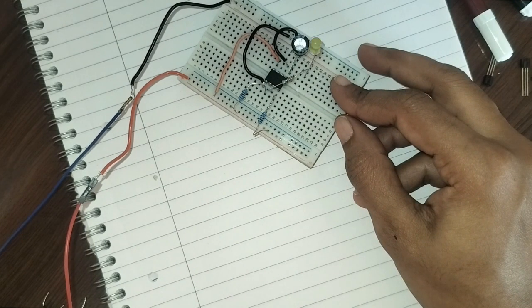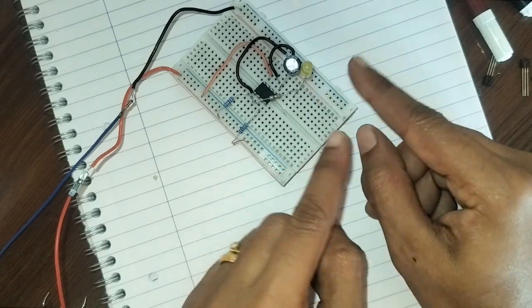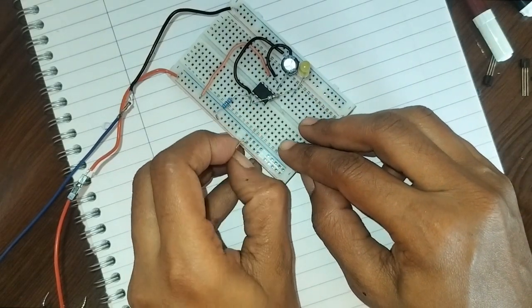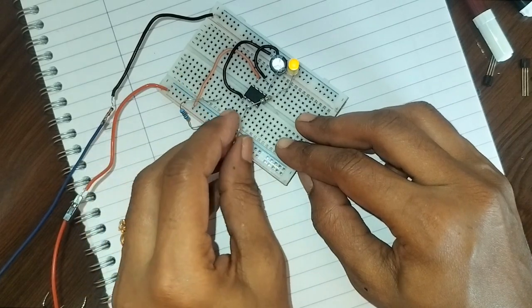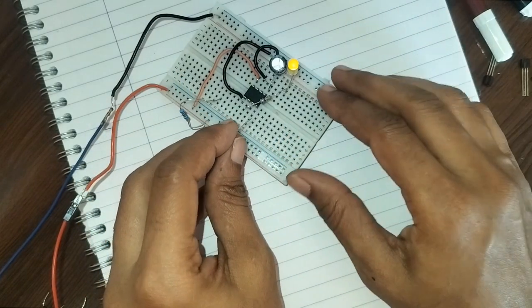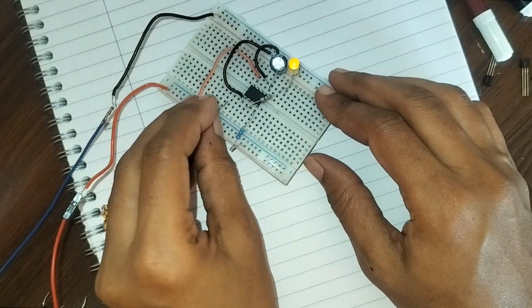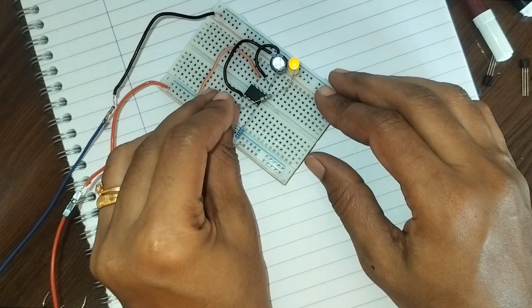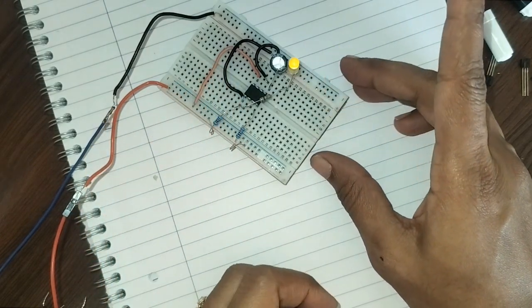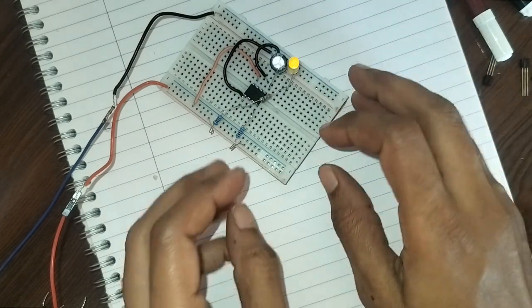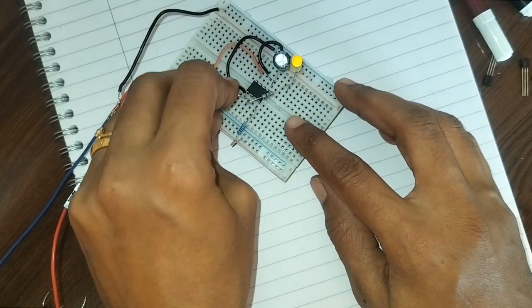particular time period, which you can calculate just by the formula 0.69 multiplied by R2 and C. So this happens for some time. If you change the value of the resistor or the capacitor, the time for which the LED is turned on and off will also change. This is how the monostable multivibrator, or monostable mode of 555 IC, works.